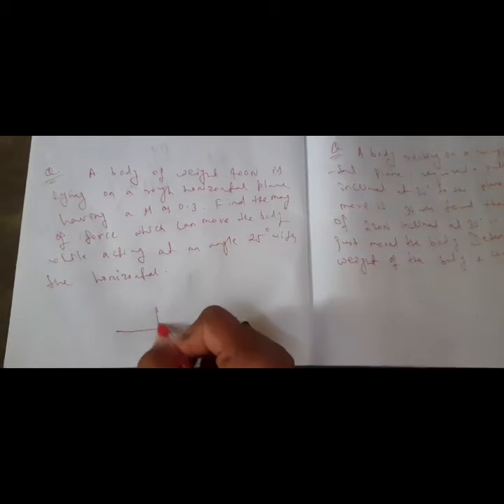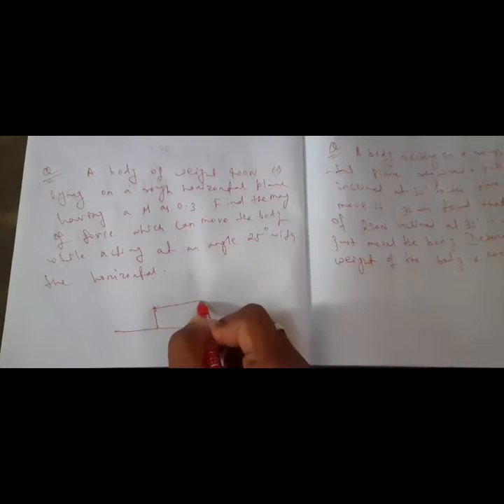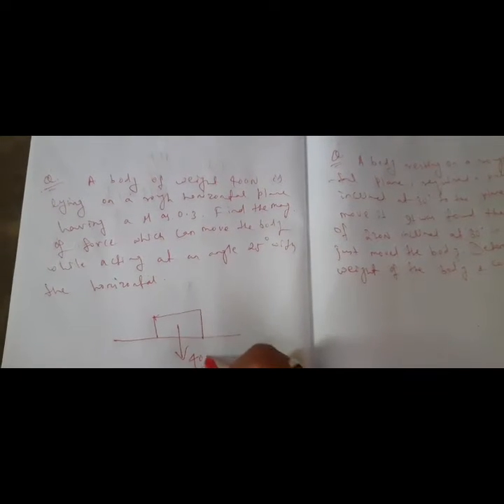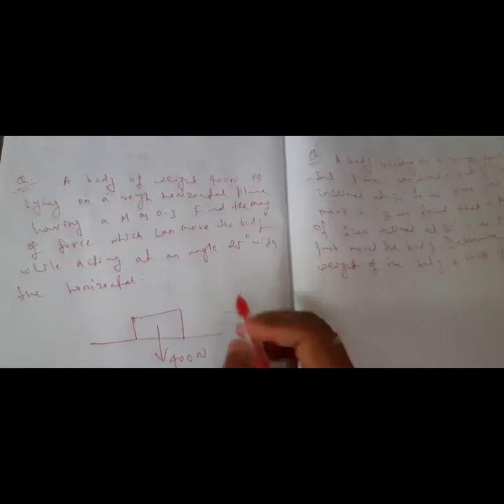So we'll solve the second question. The second question is: a body of weight 400 Newton is lying on a rough horizontal plane having mu equal to 0.3. So here this is the horizontal plane and the body of weight 400 Newton is resting over it, and the coefficient of friction between the contact surfaces is 0.3.